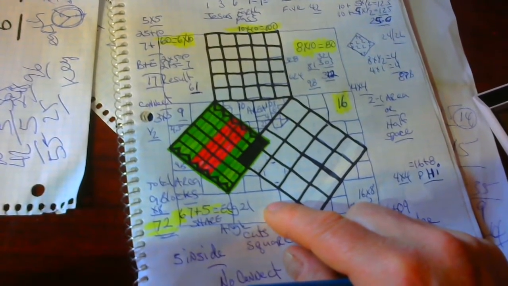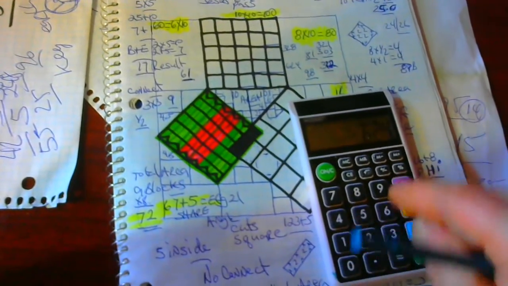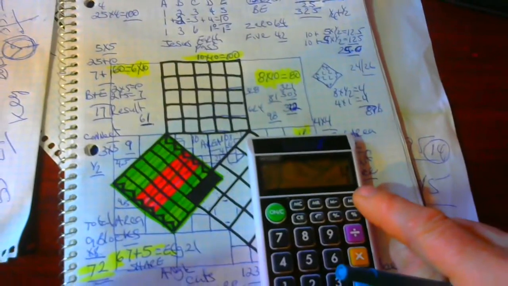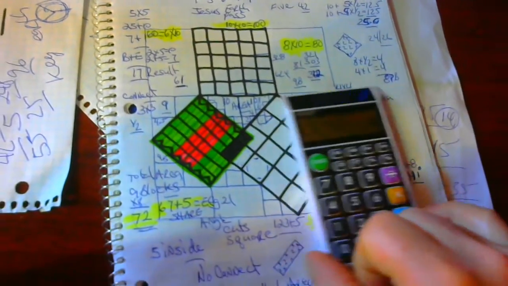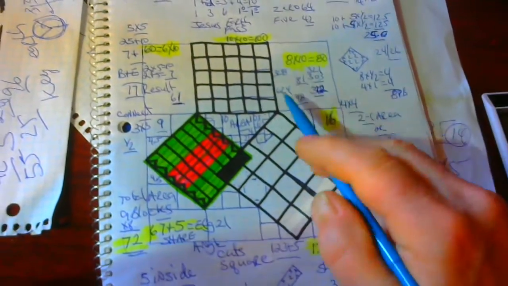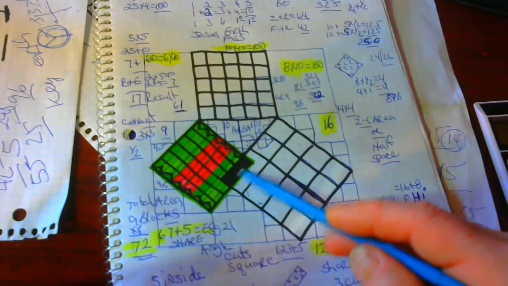So that's a 3 to 1, 156, 624. 624 divided by 156 equals 4. So we have the exact ratio, 1 and 4. 1 and 4, always 1 and 4. So now we have a total of 296 because of these over here.